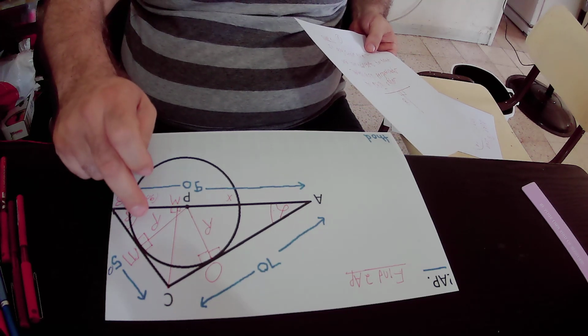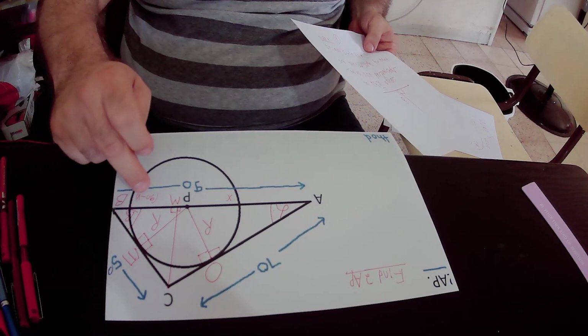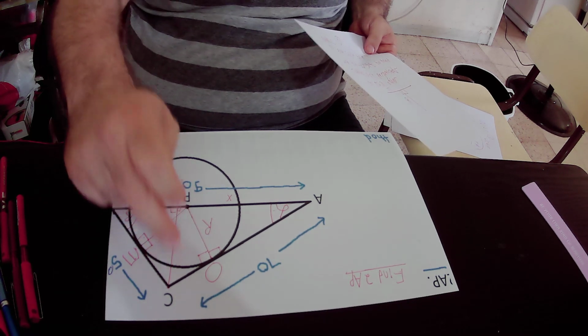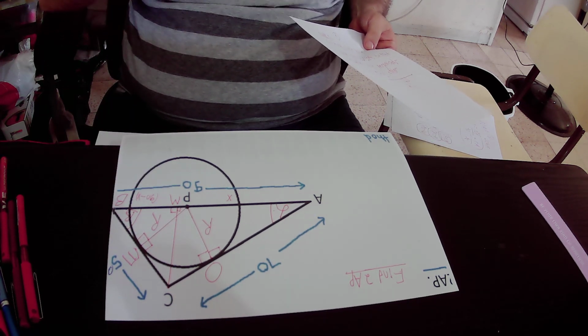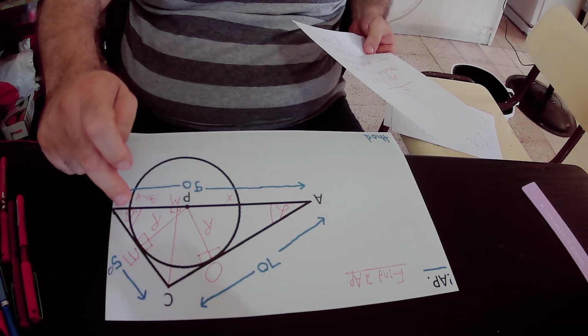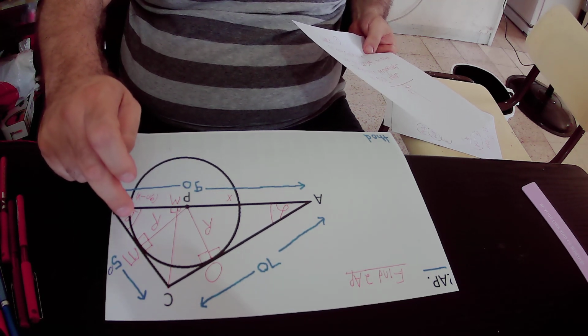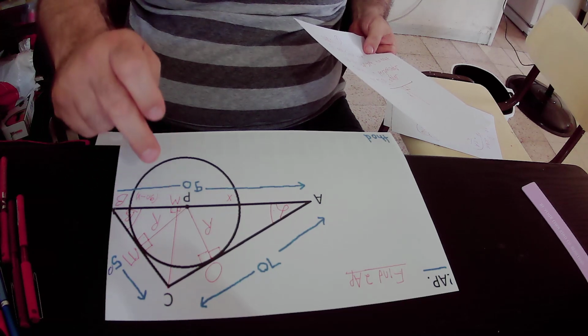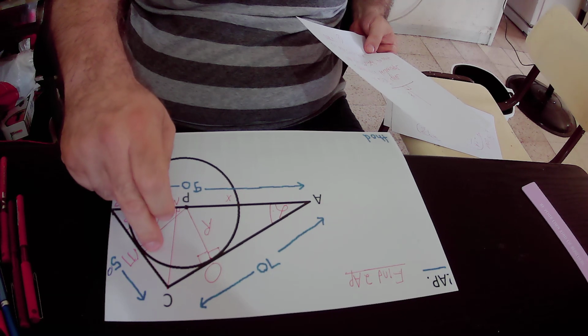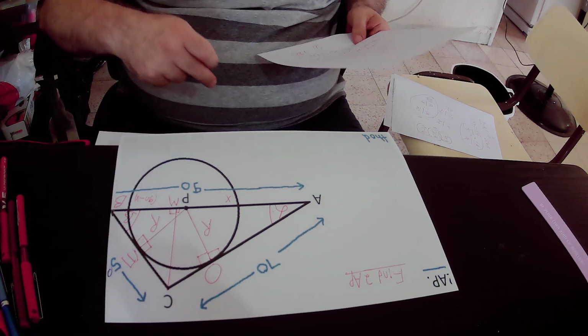For that reason, angle PEB is 90 degrees and angle PEC is also 90 degrees, because in any circle the radius and the tangent to that radius are perpendicular to each other. So this angle is 90 degrees and this angle is also 90 degrees.